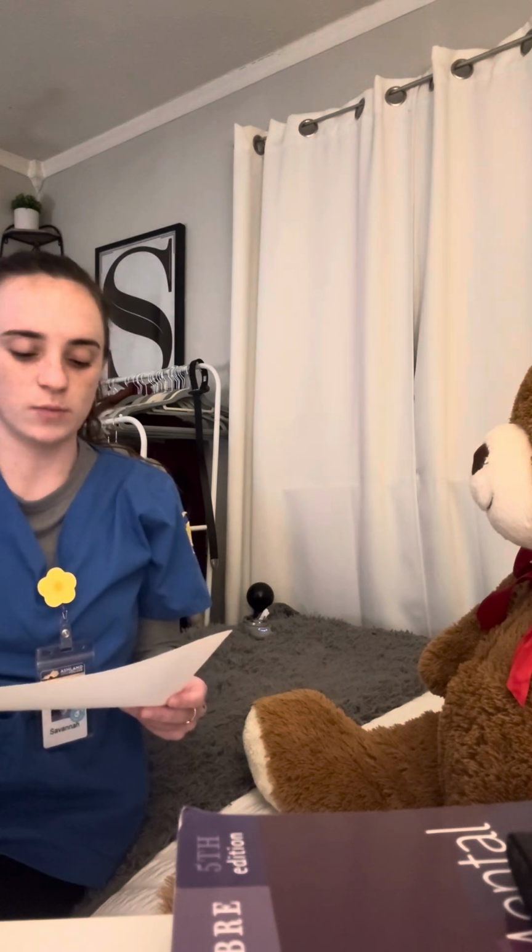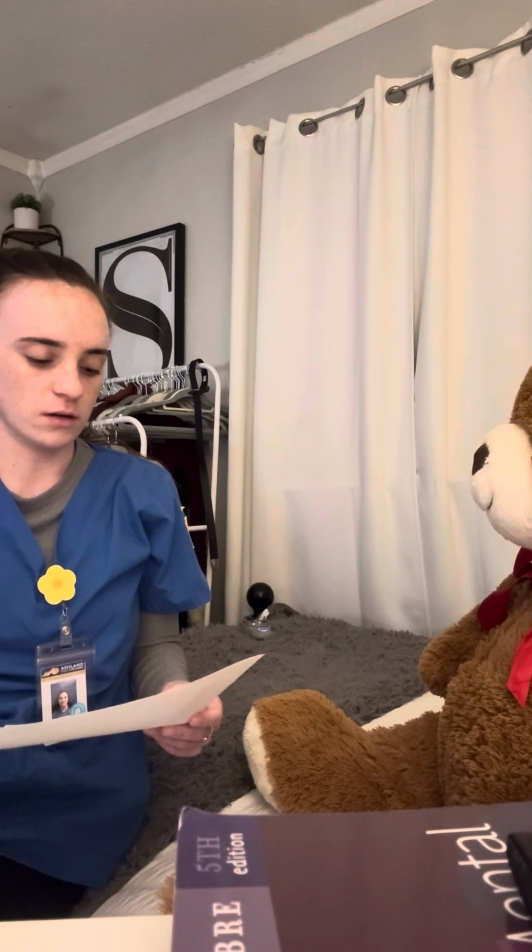I'm then going to assess their behavior and motor activity. So I'm going to be assessing if they're pacing back and forth, if they're combative, if they're slow, hyperactive, if they have good gait and balance, or if they have any abnormal movements, or if they are not keeping eye contact.